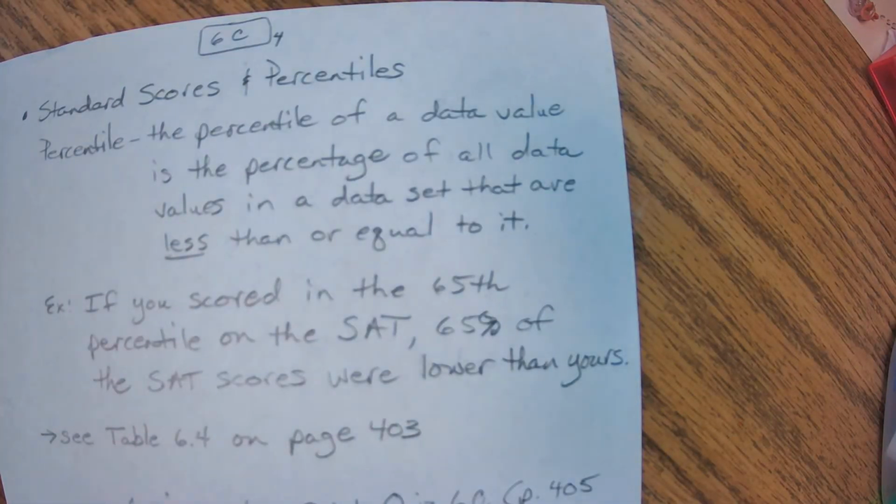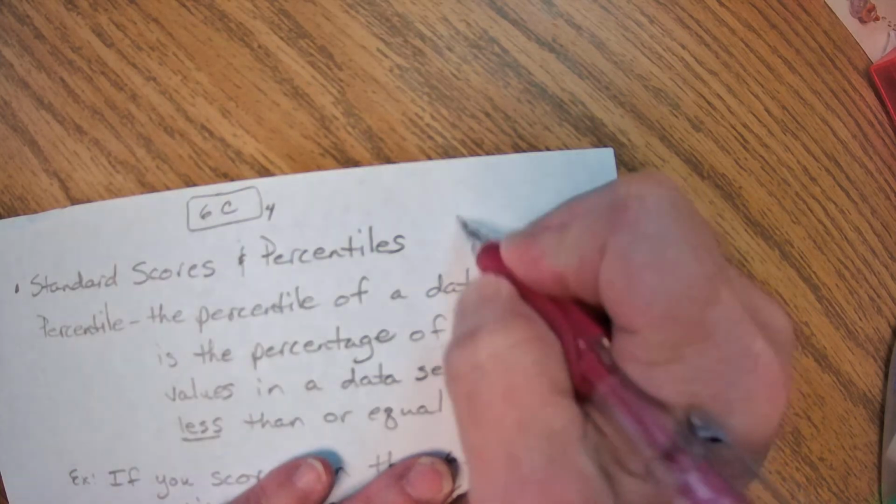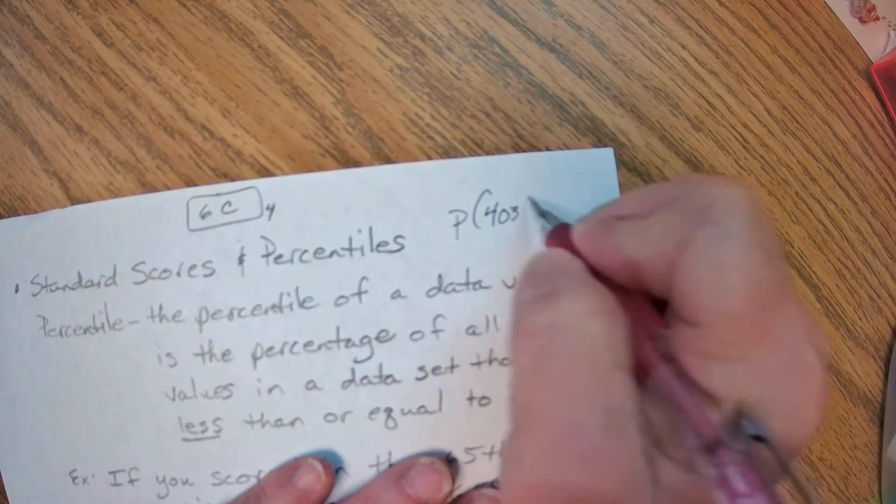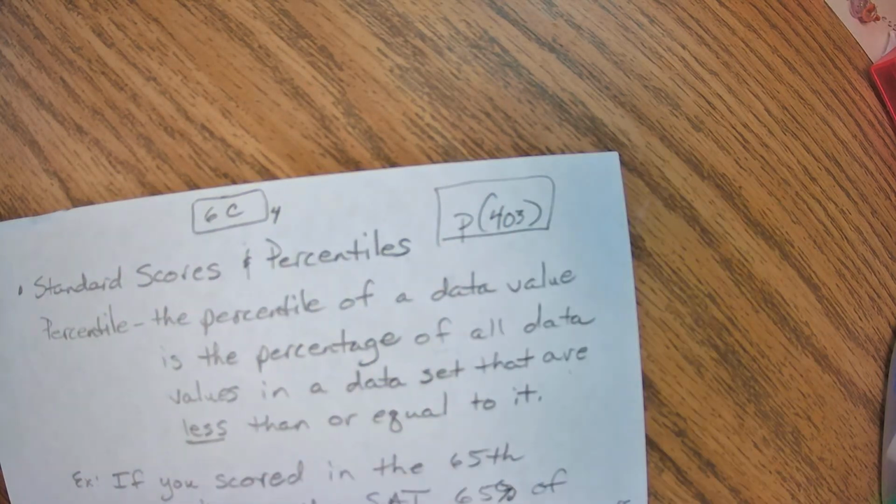Normally, you will be working with a chart. There's a chart of Z-scores in the book. I have to find what page it's on because I can't ever remember. There's a chart on page 403 about standard scores and percentiles, which we're going to talk about right now. Page 403. So I'm just going to put that here, that there's a chart there that you can use.